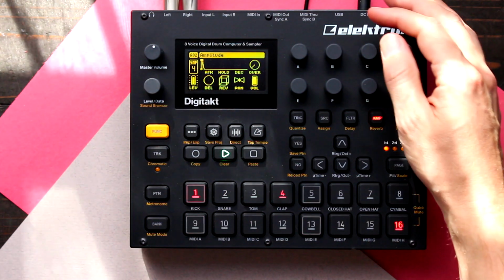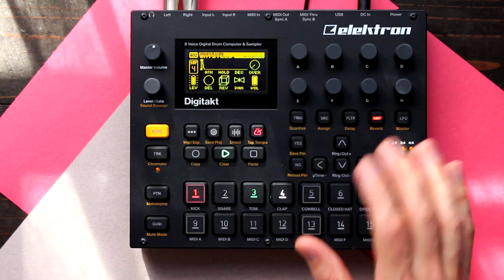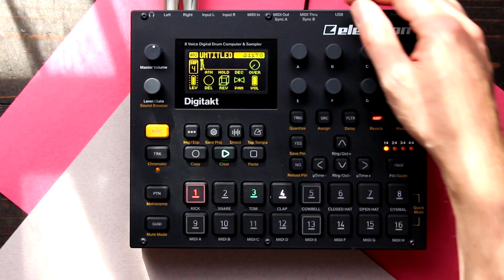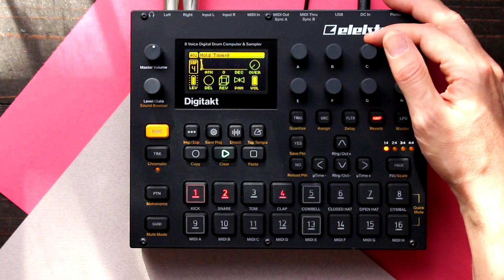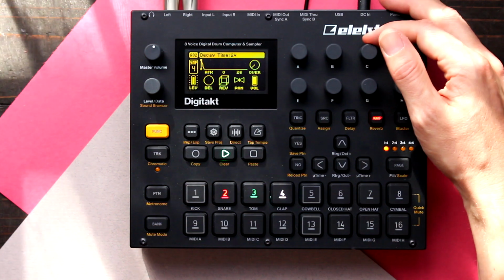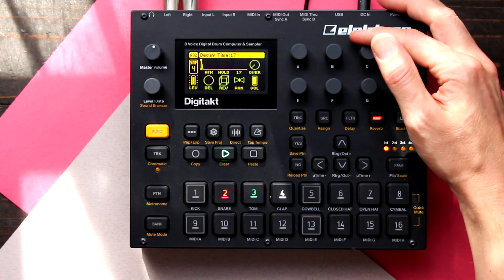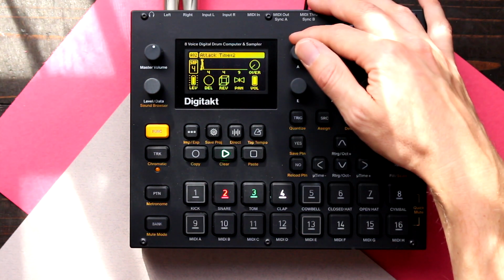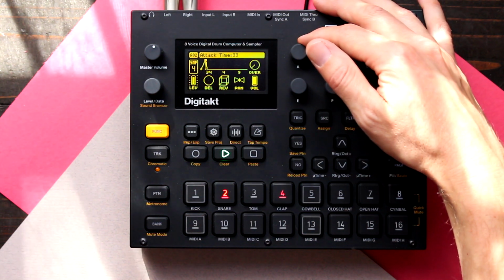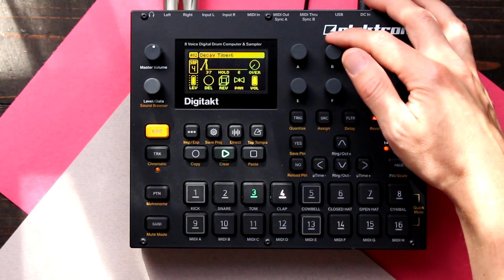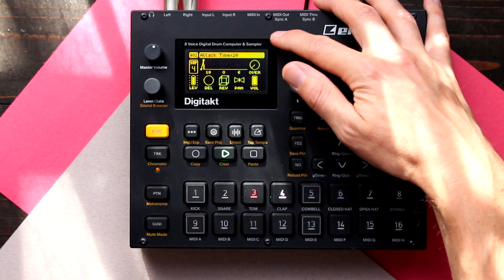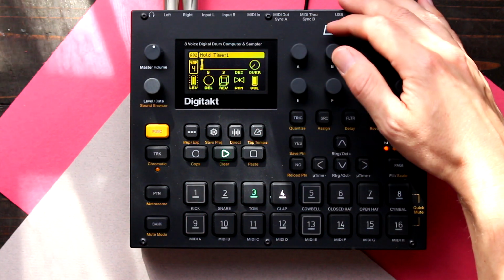First, I'm just going to play how the different amp envelope shapes can change how this feels. Shorter, longer, a favorite of mine, long attacks. And so on. I'll go to something a little more normal.